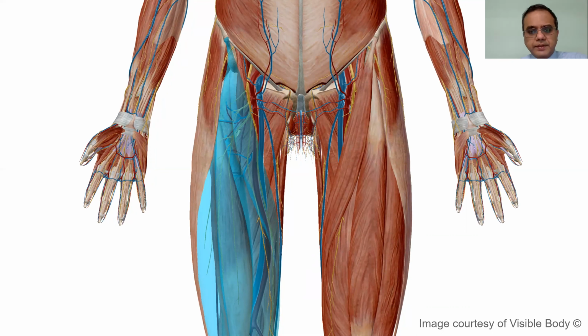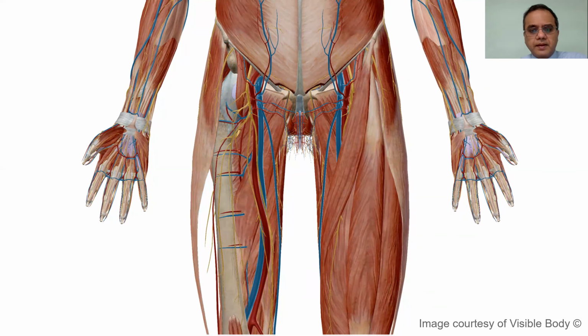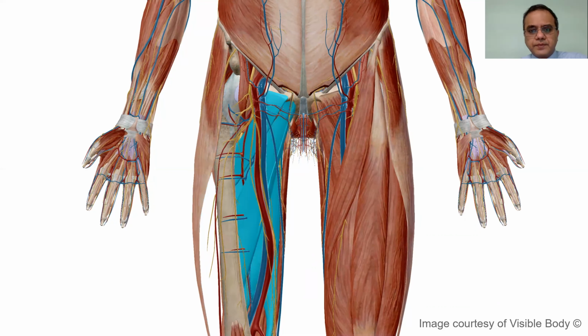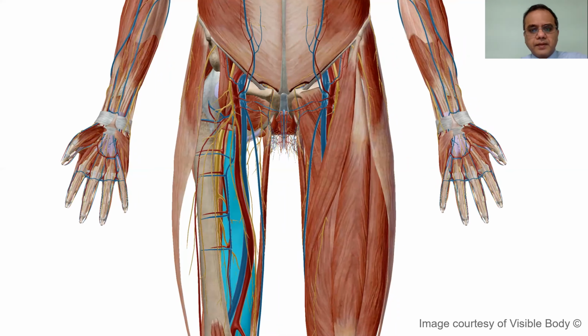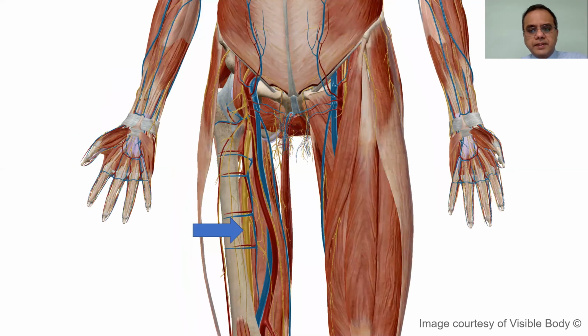So I'm going to take away the quadriceps muscle, and that will reveal the adductor group of muscles lying underneath the quadriceps muscles. I've highlighted the adductor group of muscles, and I'm going to take them away. And that reveals the hamstring muscles, which are the posterior group of muscles. And lying between the adductors and the hamstring is the sciatic nerve.